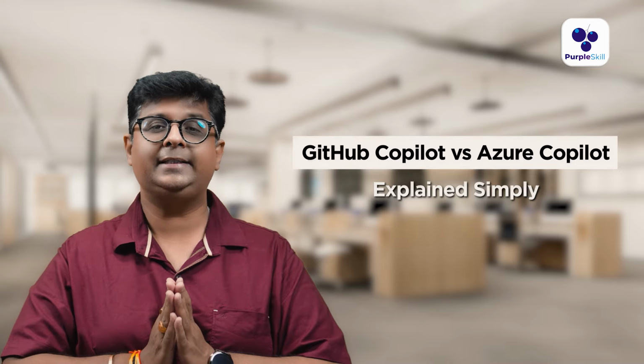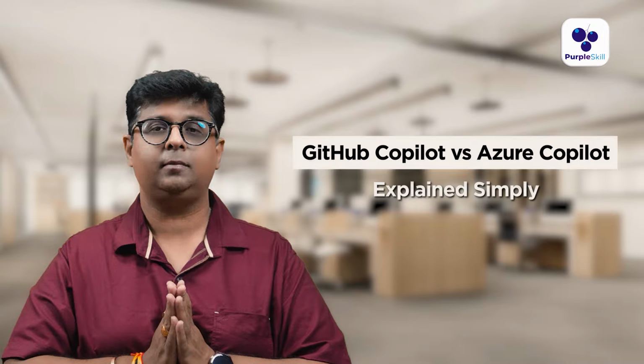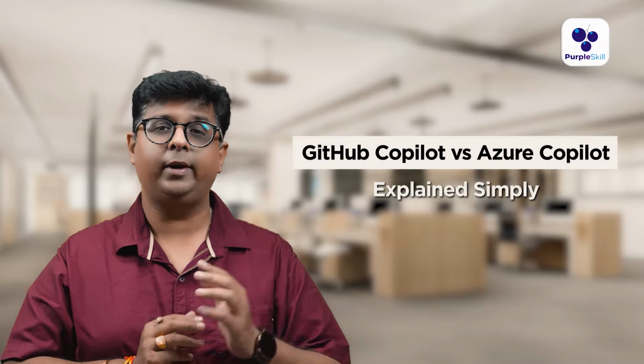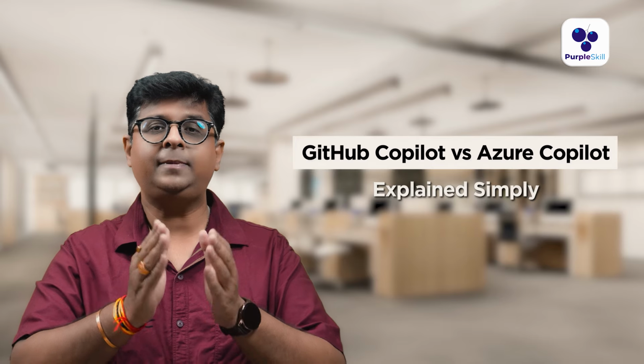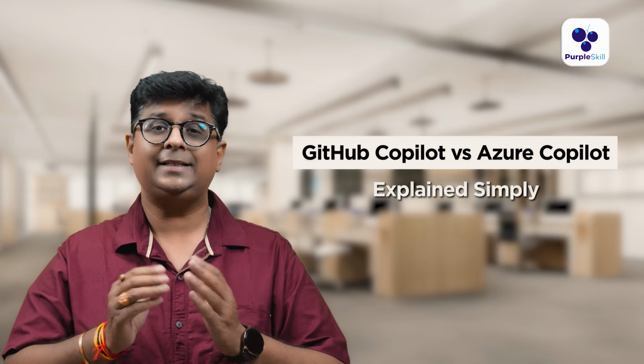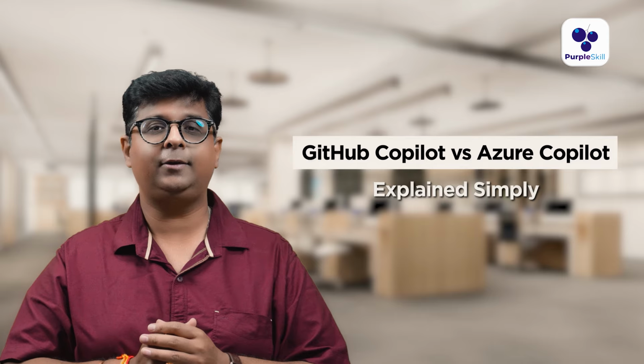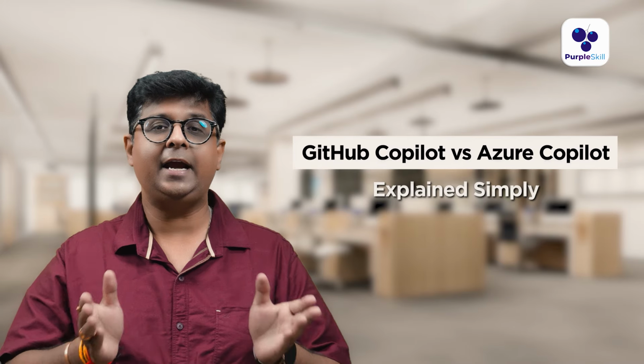GitHub Copilot is your AI coding assistant. It lives inside VS Code, GitHub Codespaces, and JetBrains. It helps you to write code faster, save your time, and increase your productivity, like your AI coding buddy.